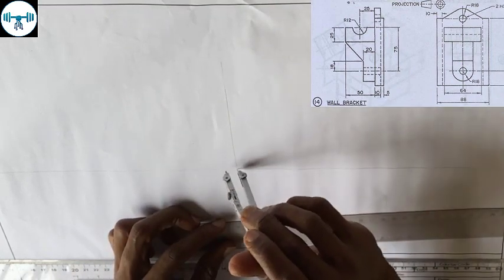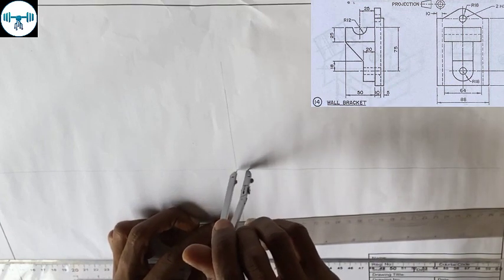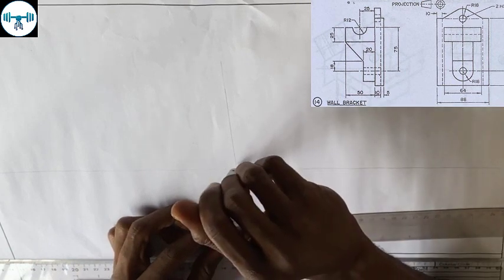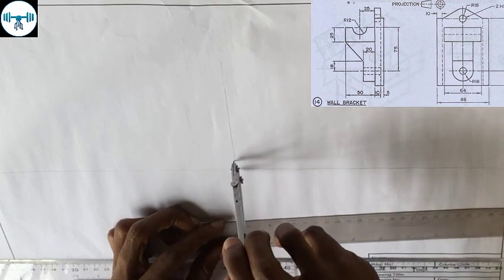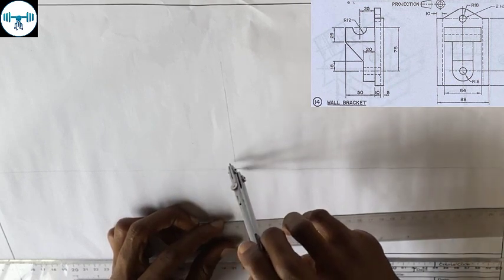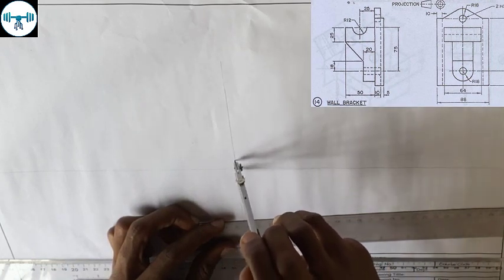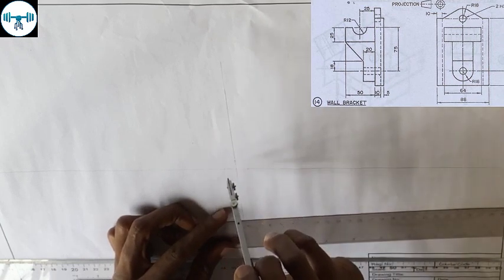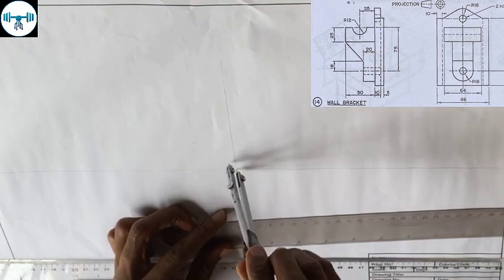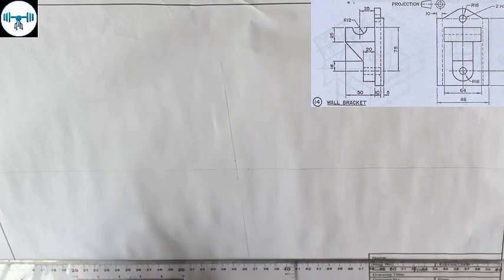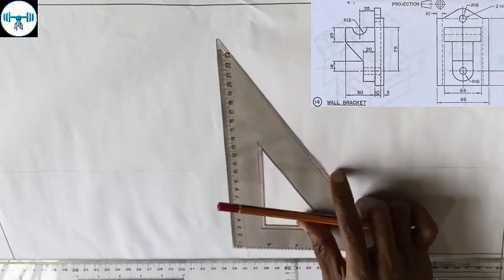So this is me trying to mark out 10 mm. Okay, so I have my 10 mm. I'm going to put it at that point of coincidence between the vertical and horizontal line, and then mark 10 mm on all sides of the line. Okay, so I've marked 10 mm on all four sides of the line.